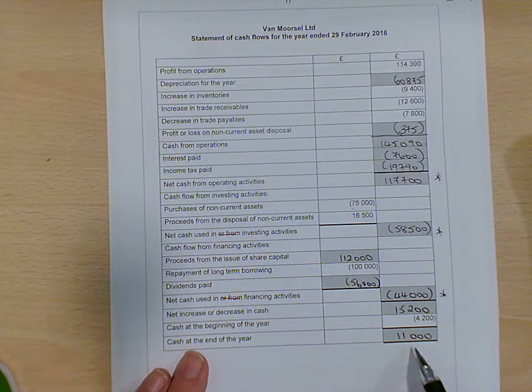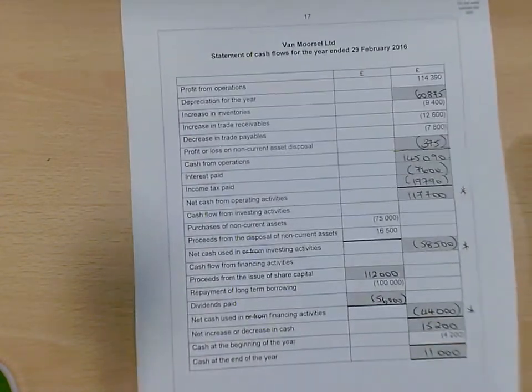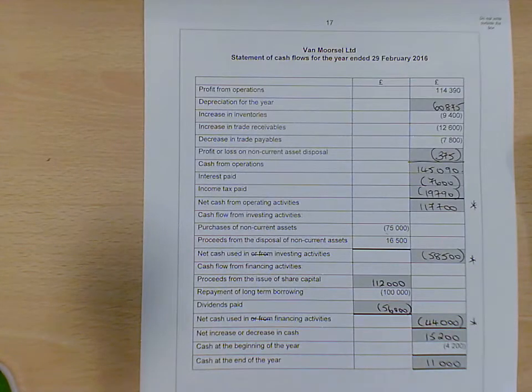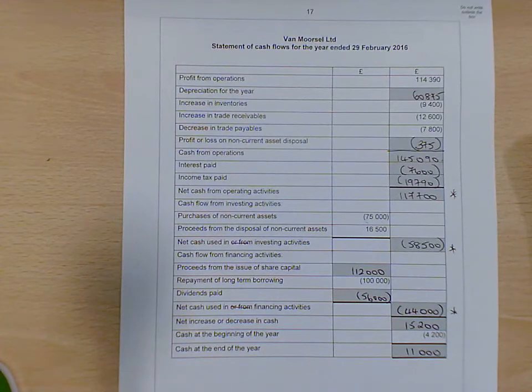Okay, so that is the number crunching part done. 4B is assessing the performance based on this cash flow. I'm going to record a separate video on that because I think that warrants an extra video tackling the written part. But hopefully that's given you some guidance as to how all these figures have been arrived at. This is possibly the worst question we've had on cash flows in quite some time, I think mostly because of the way it was laid out.